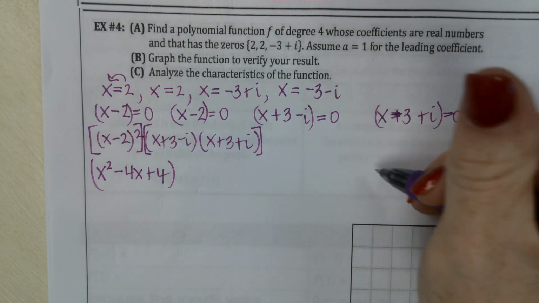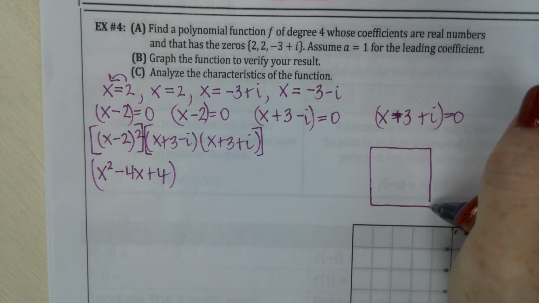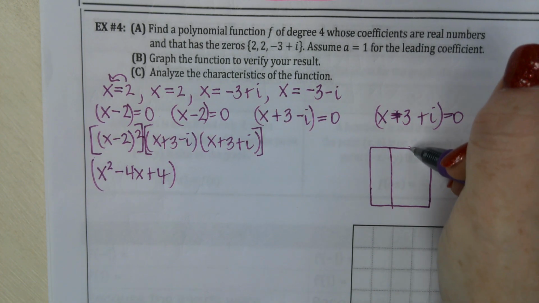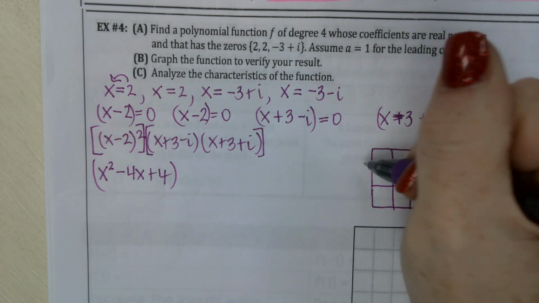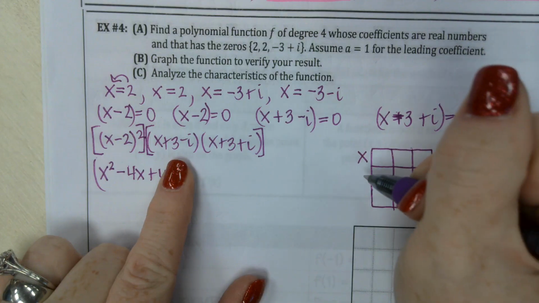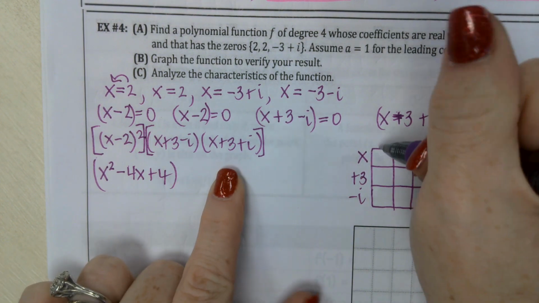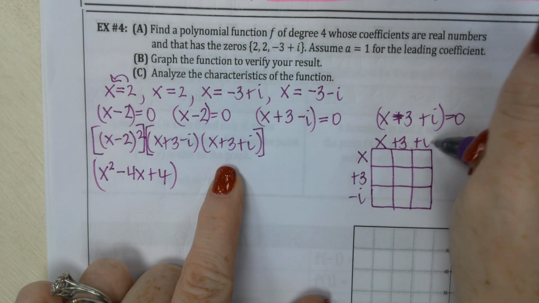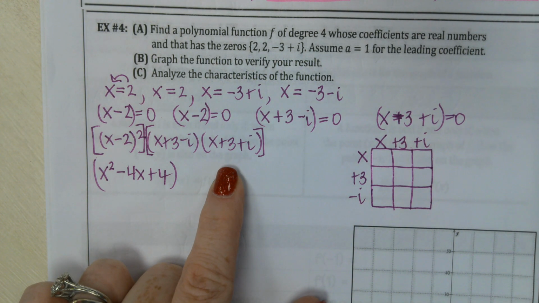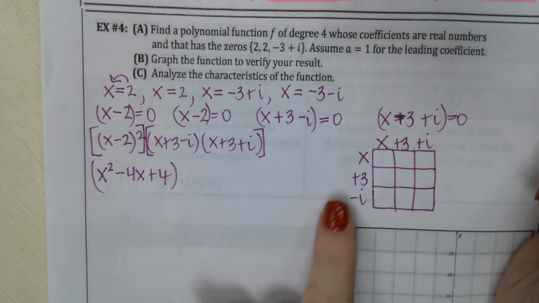Now with this one, if you want to, we can do a 3 by 3 box. Just showing you another way to set this up. I can take each polynomial and write those factors on each side of the box. Do y'all remember in biology how you had Punnett squares? This is kind of like a Punnett square. I'm going to multiply these together.